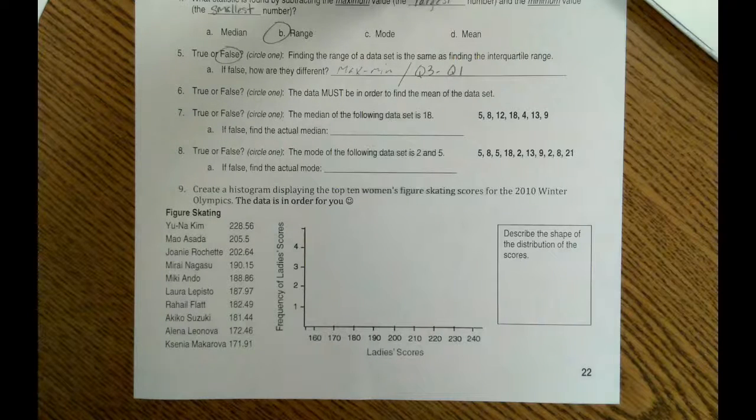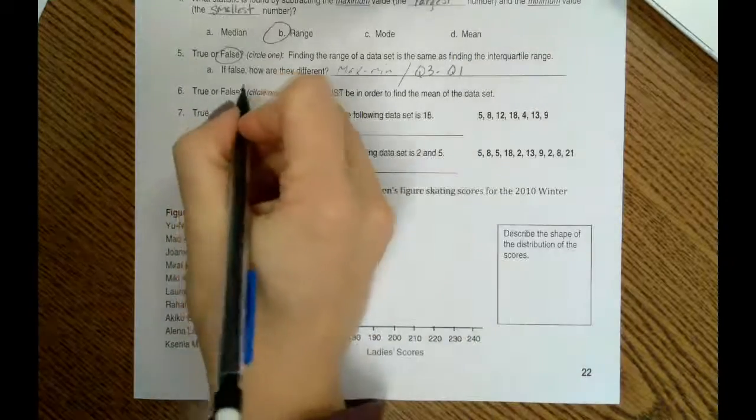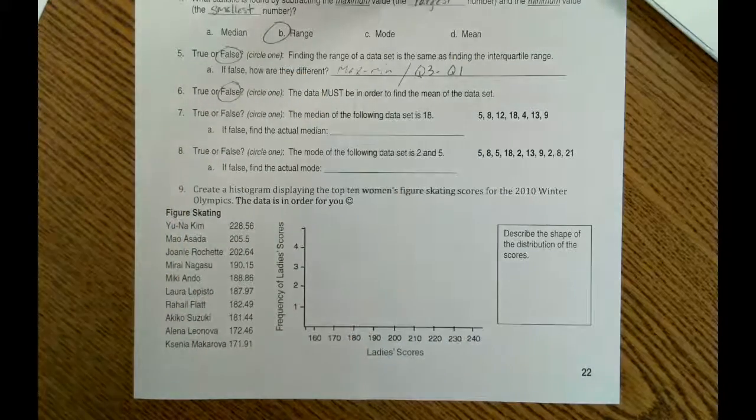Number 6, the data must be in order to find the mean of the data set. So if we're trying to find the average, it doesn't matter. It doesn't matter if the data is in order to find the mean.